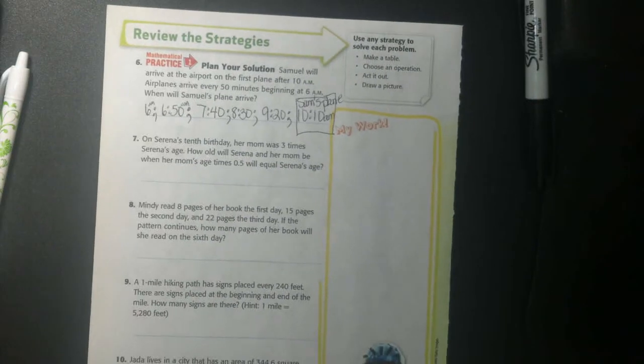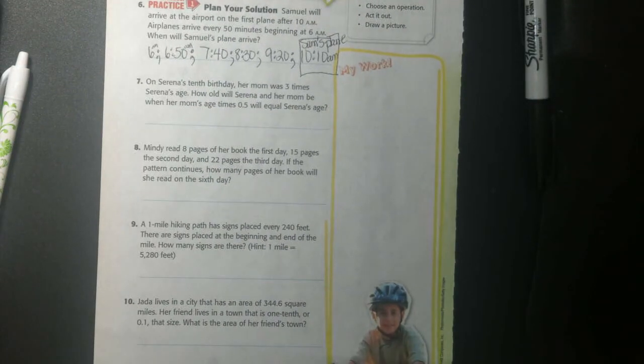is at 10 a.m. So on Serena's 10th birthday, her mom was 3 times Serena's age. How old will Serena and her mom be when her mom's age becomes 0.5? When her mom's age times 0.5 will equal Serena's age. So when will she be half of Serena's age? This is such a fun problem to figure out.